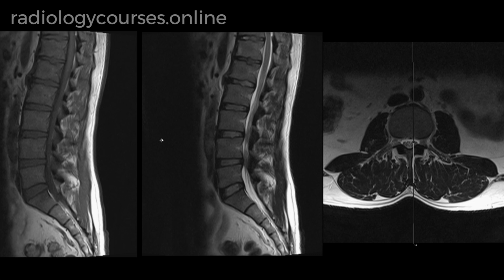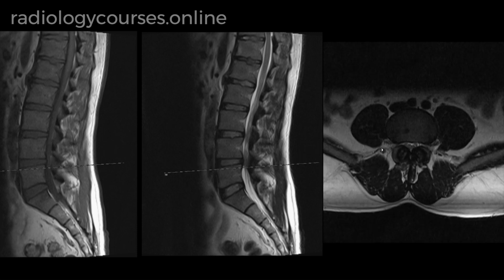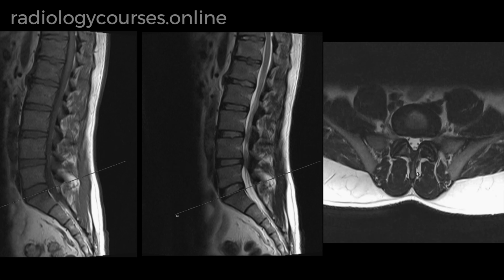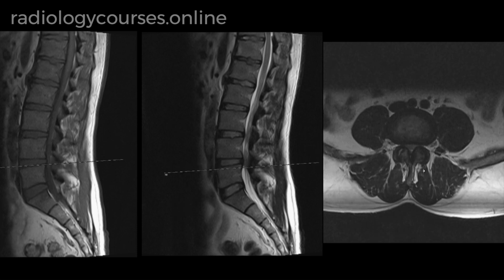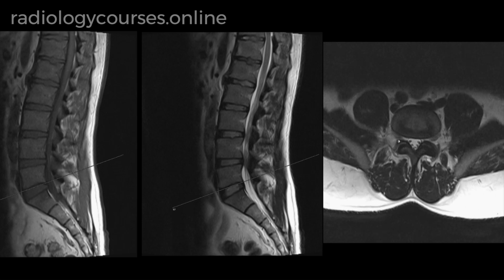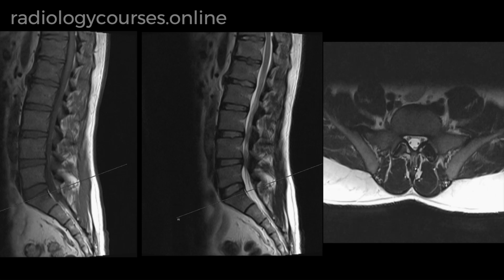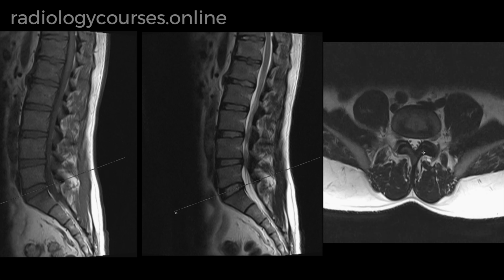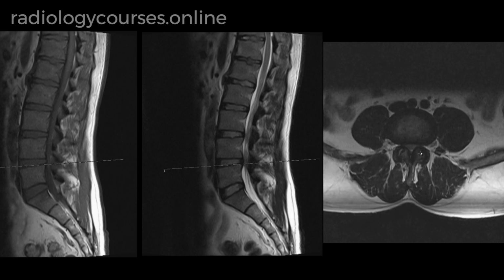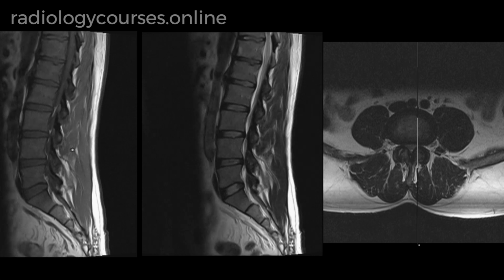We do not have any STIR sequence to assess if there is any shiny corner or edema at the corners. If we look carefully on the axial sequences, we've got moderate osteoarthritis of the facet joints, which is unusual for this age group. And also, you can see there is hypertrophy of the ligamentum flavum.